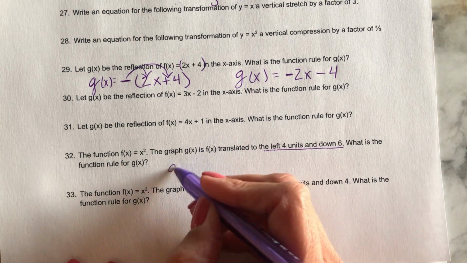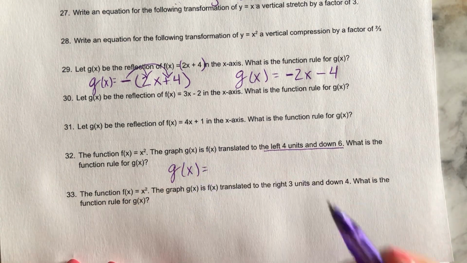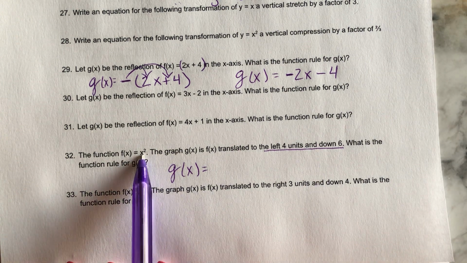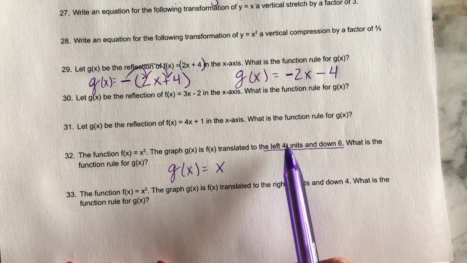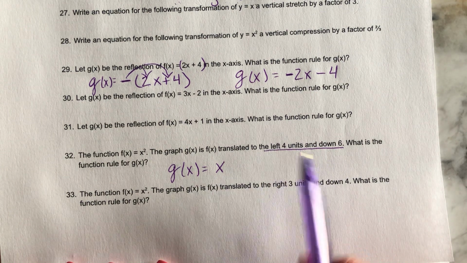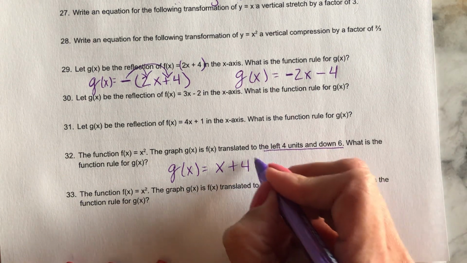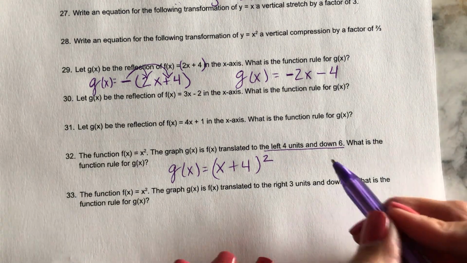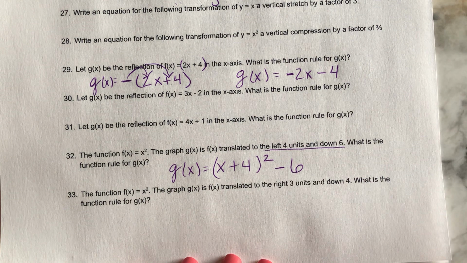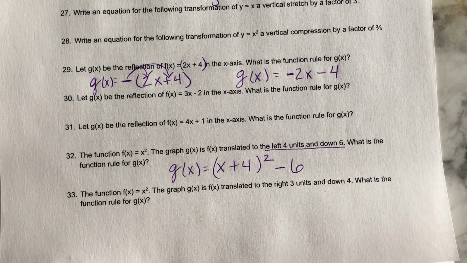So we're going to start with g of x equals, my parent function is x squared. I know it's going to go to the left 4, so we're going to add 4 inside. And then it's going to go down 6, so minus 6 goes outside the parentheses.